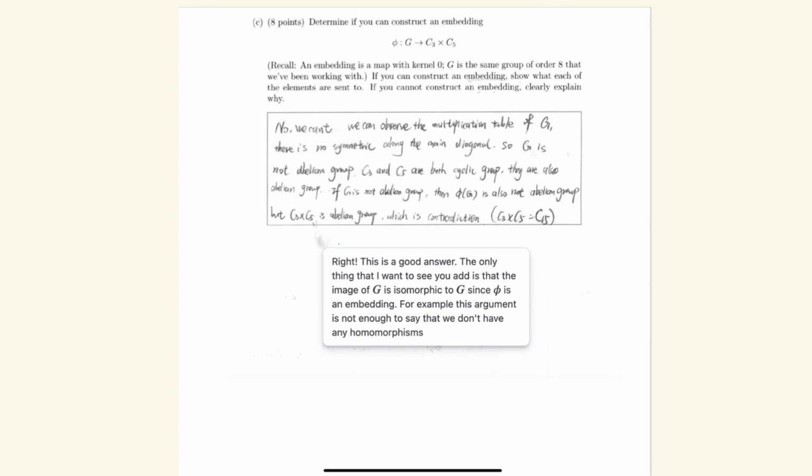Okay, so have we proven that you cannot have an embedding of a non-abelian group inside of an abelian group? Well, one of the problems with this response is that, basically, we haven't proven it. That's one of the issues. So can you prove it?